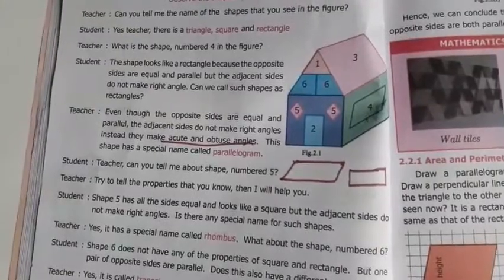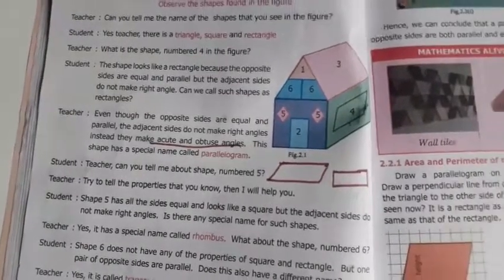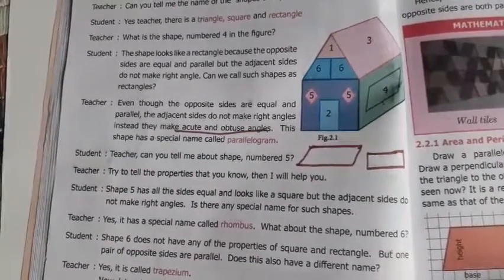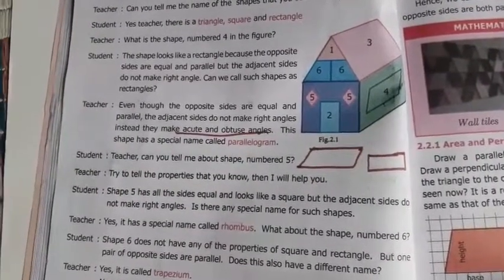Students ask, teacher, can you tell me about shape number 5? So the student is asking, what is number 5? See that. Teacher says, try to tell the properties that you know, then I will help you.